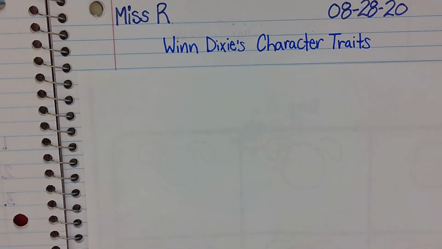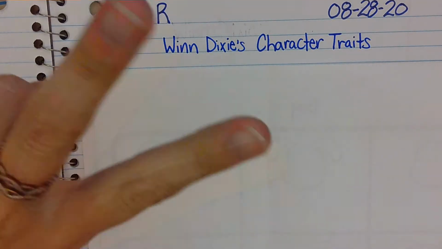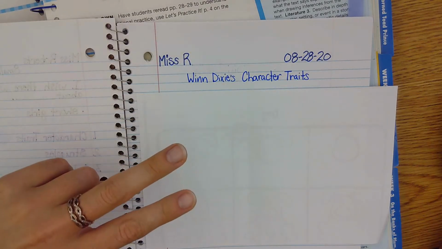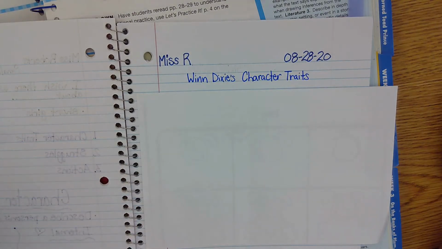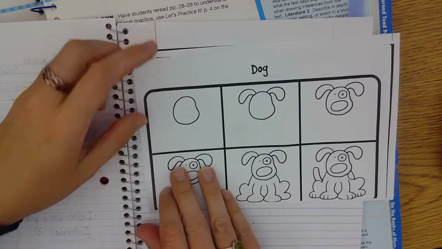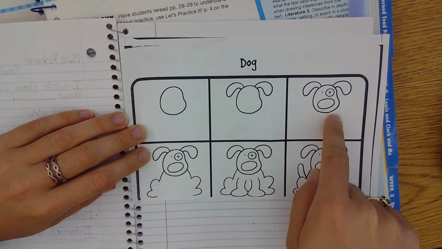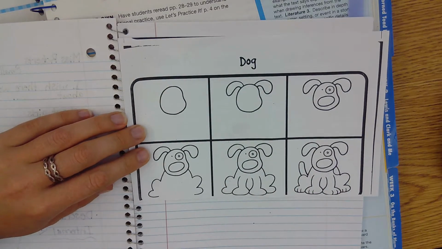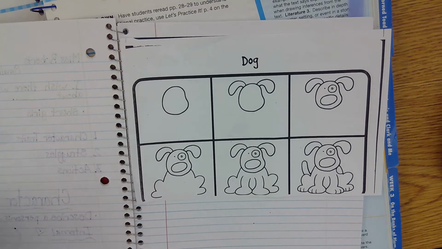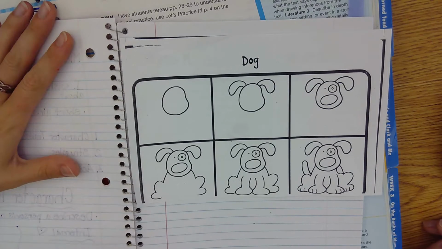All right, so we have our heading on there. We know what we're going to be working on. That's still really zoomed in. You have two different options. There's two slides on here, and one will show you how to draw a dog step by step. This is a little bit simpler. This is a simple dog drawing. There's also a slide that has a video on how to draw Winn-Dixie. You can choose that option as well. I don't care which option you choose.